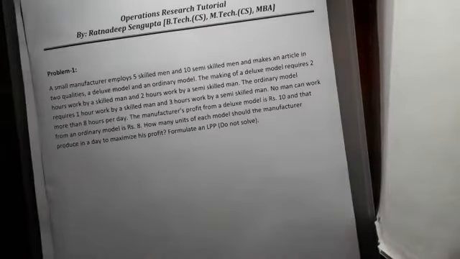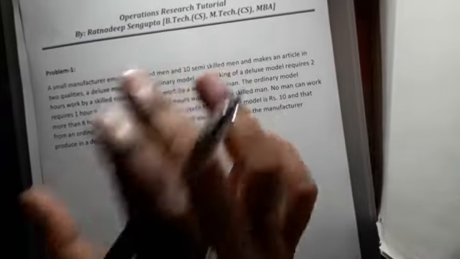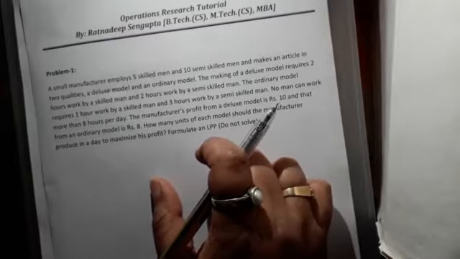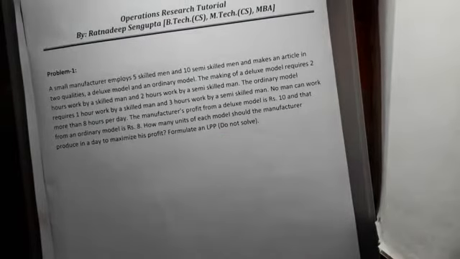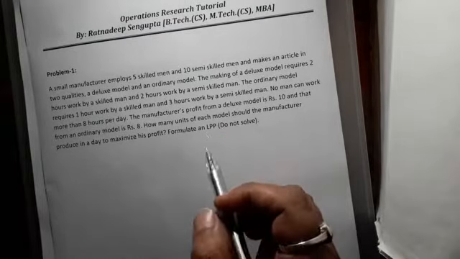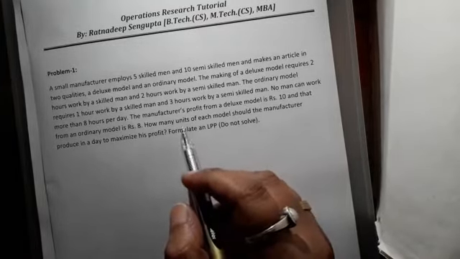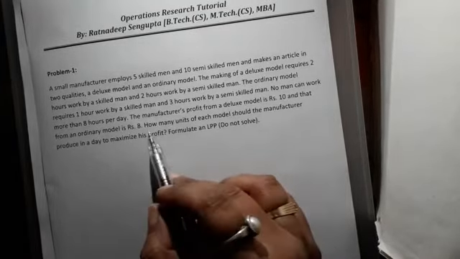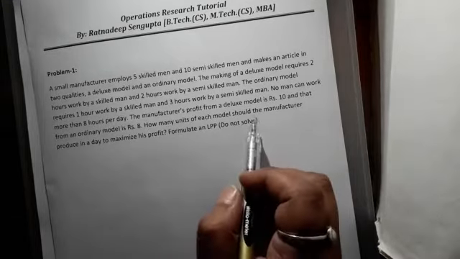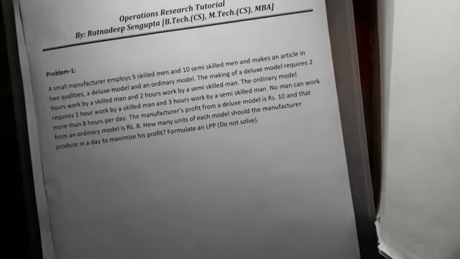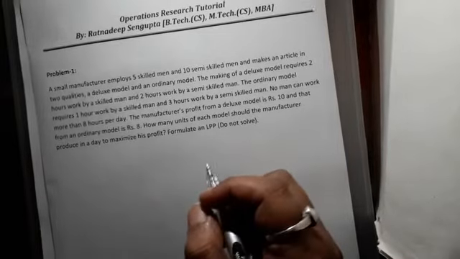Okay, so what is the first step? We have read the problem very carefully. Now we have to identify what is the key decision that you have to make. If you see this line, you can easily identify the key decision that you have to make. How many units of each model should the manufacturer produce in a day? This is your key decision.